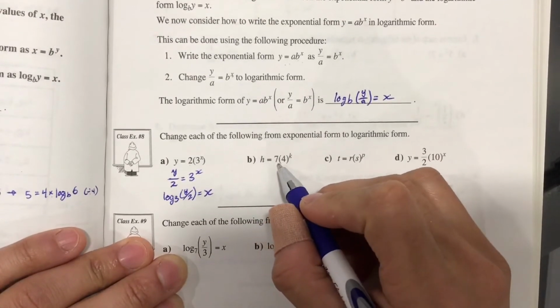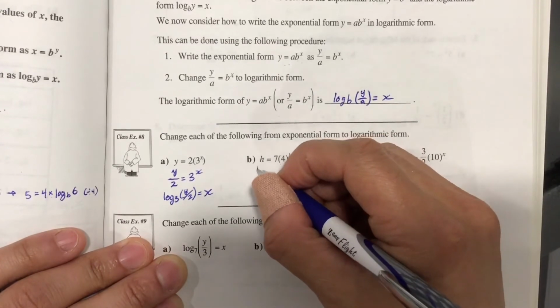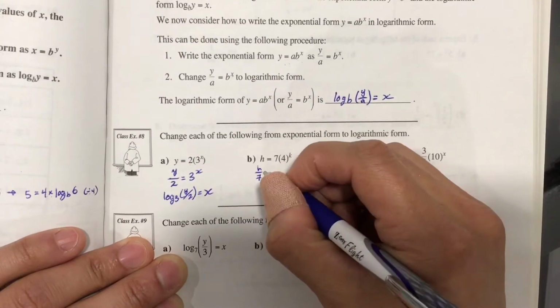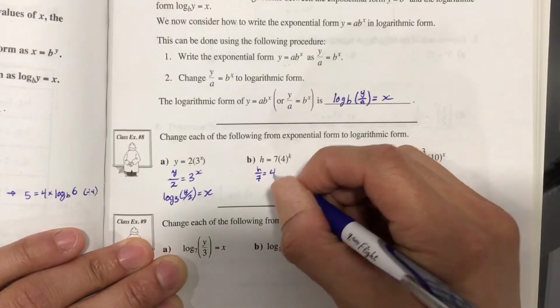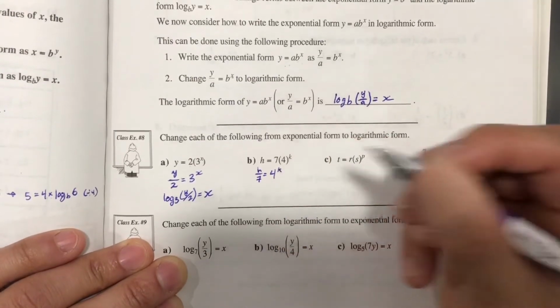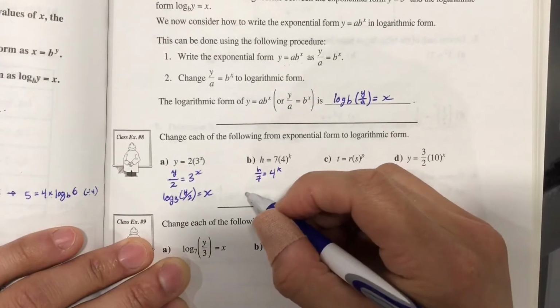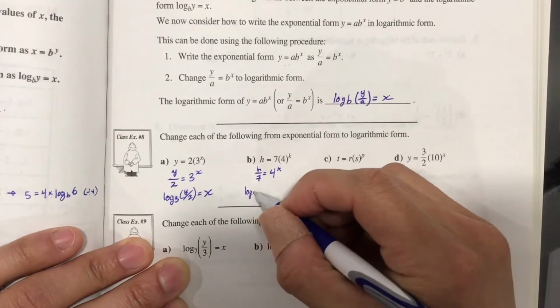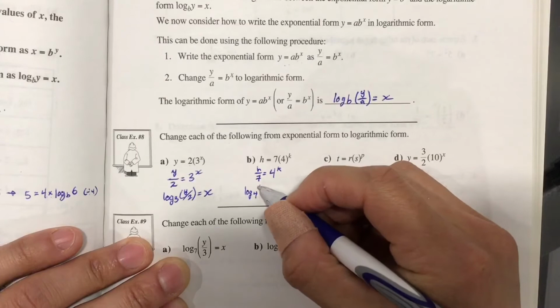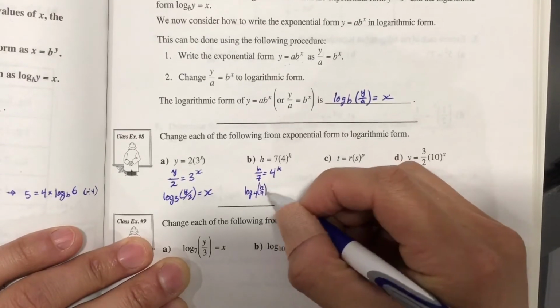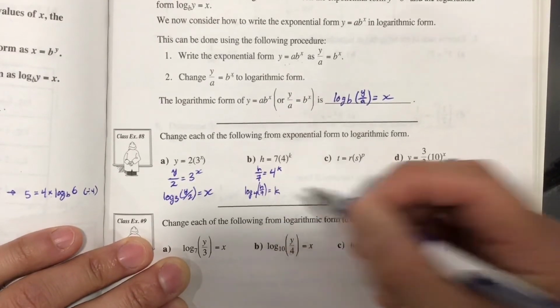Same thing over here, divide by 7. This would leave me with h divided by 7 is equal to 4 to the power of k. And my base stays my base. So this is going to be log 4 of h over 7, and that's equal to k.